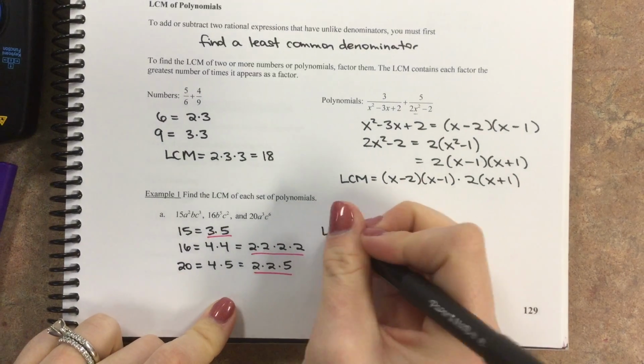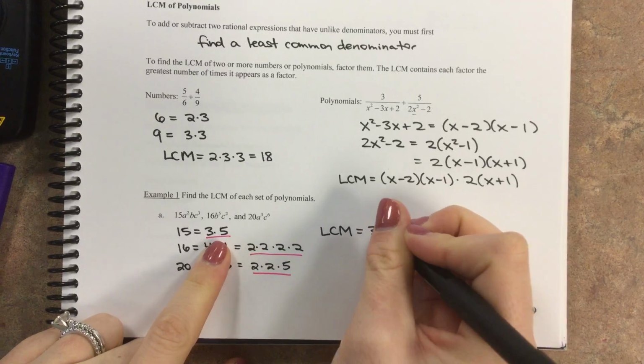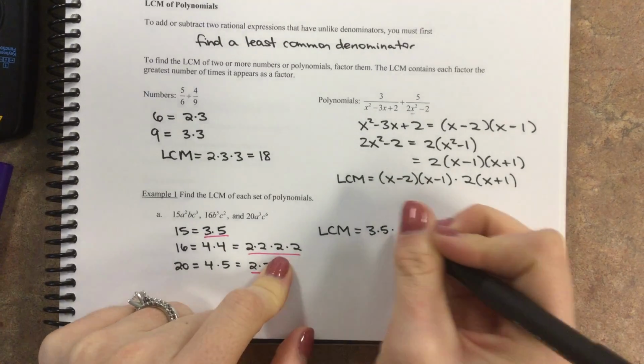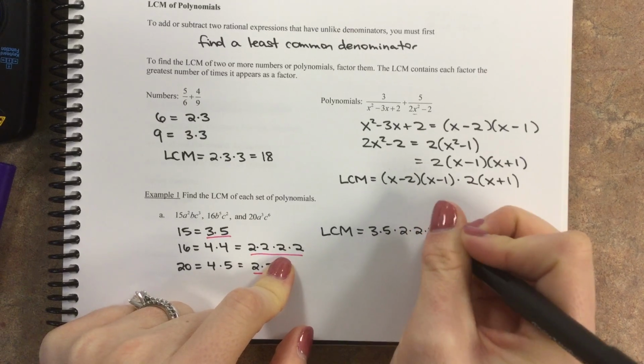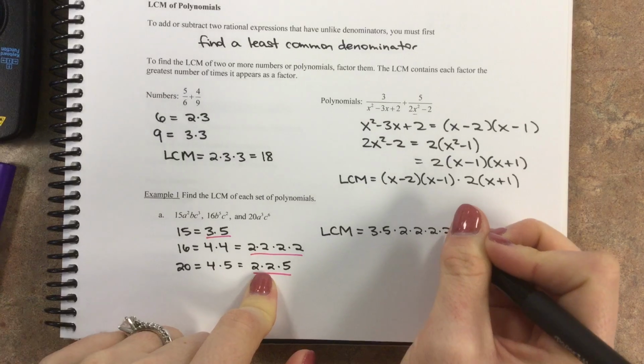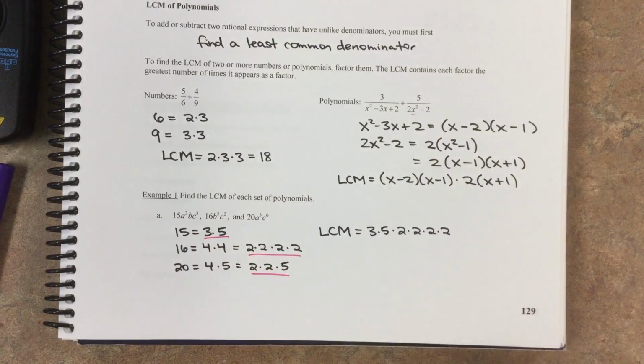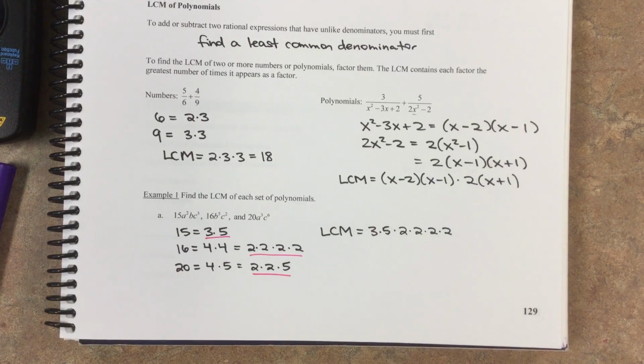So my least common multiple, it's got to have a 3 and a 5. It's got to have 4 copies of 2. I don't have any copies of 2 yet, so I'm going to have to throw them all in there. And then it's going to have 2 copies of 2, which I'm good, and a 5, and I'm good on that. So if I multiplied any more of these in, it would be too big. And then let's look at A's.